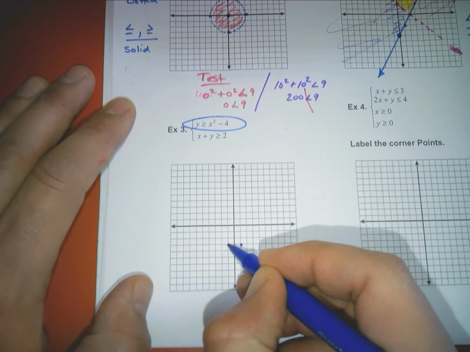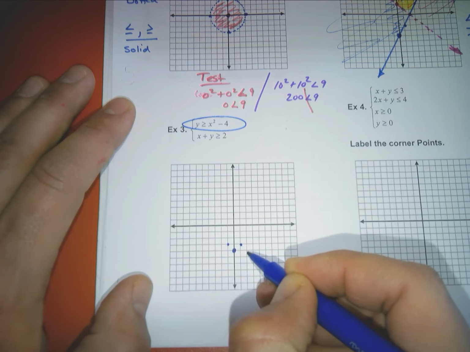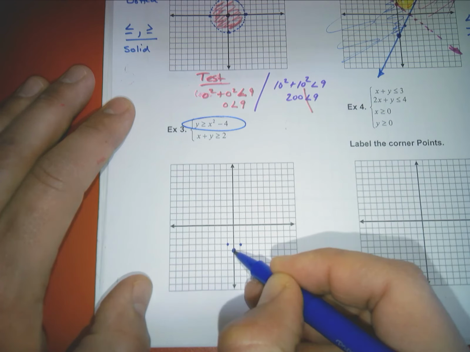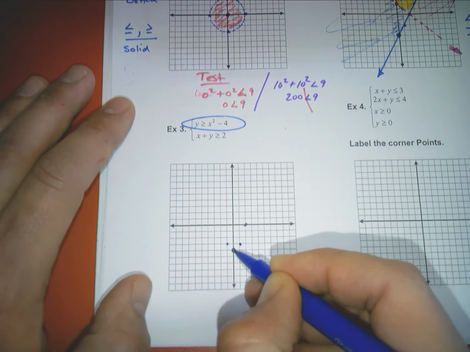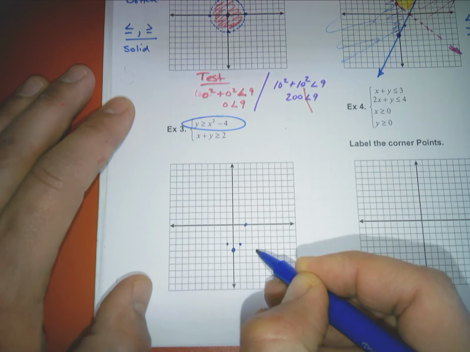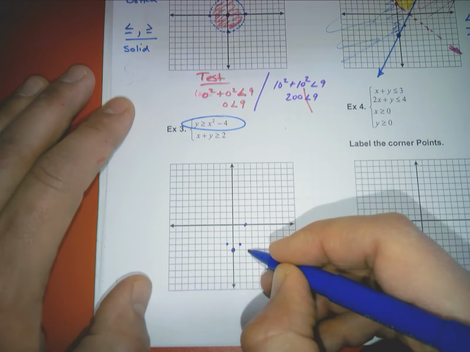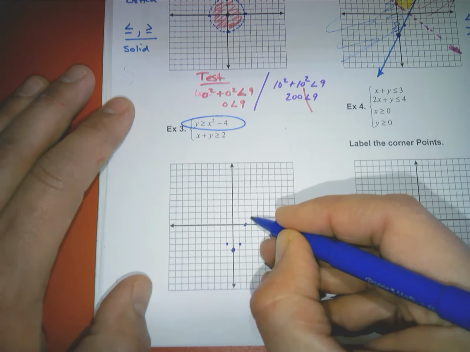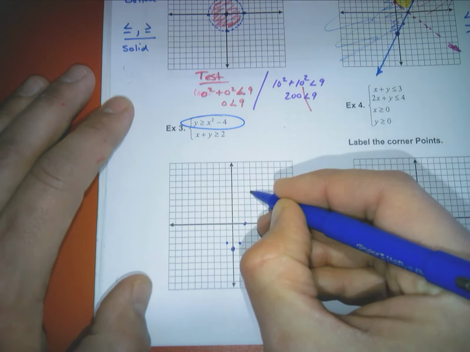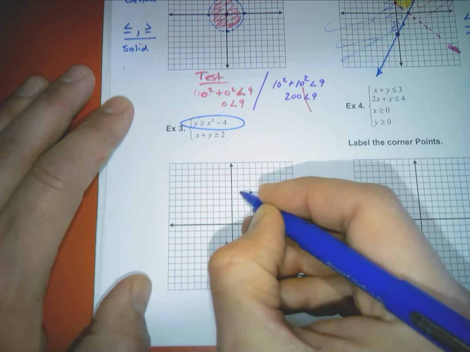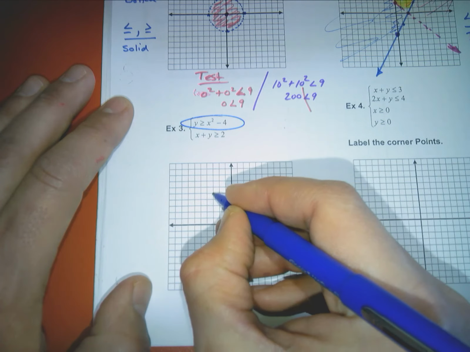Over 1, up 1. And then I say go over 2, and what's 2 squared? 2 squared is 4, so I go over 2, up 4. And I could go over 3, up, what's 3 squared? 3 squared is 9, so from the vertex, over 1, 2, 3, and then up 9 boxes, 4, 5, 6, 7, 8, 9. Okay, it's symmetric.